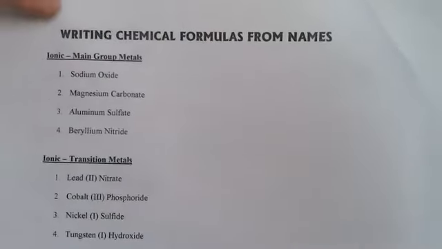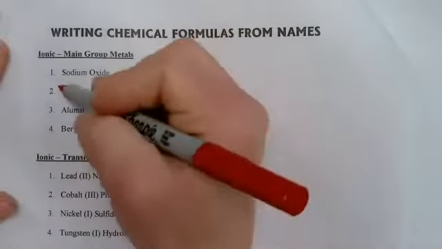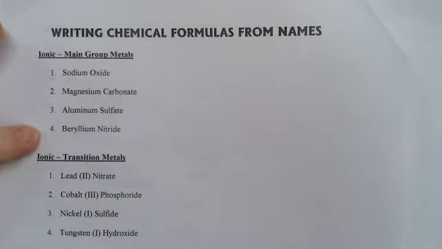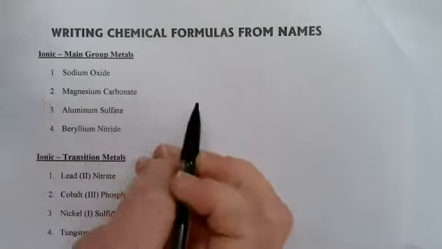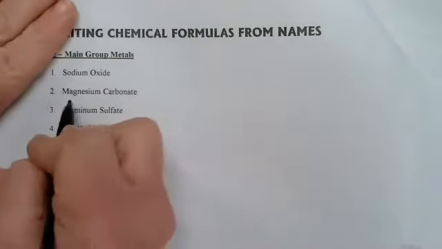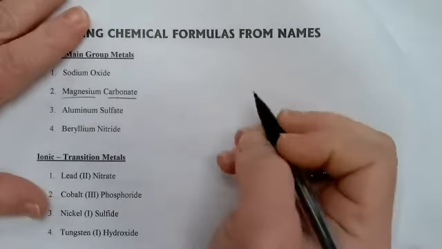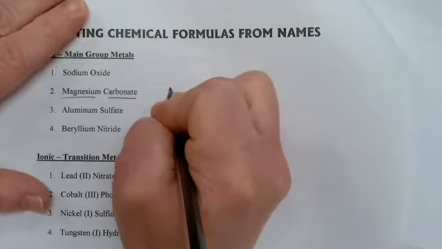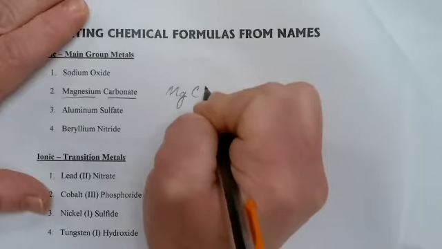Okay. Truly, we name compounds sensically. The name indicates and starts the formula. Okay, Anna, choose one of these: 1, 2, 3, or 4. 2. All right. Magnesium carbonate. Ella, what would you write down when you read magnesium and then carbonate? You mean like the formula? Yes. Mg, CO3.